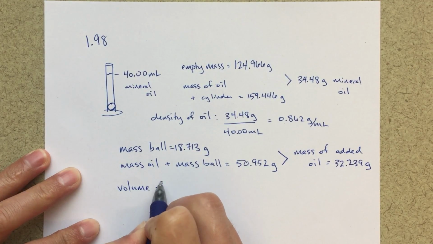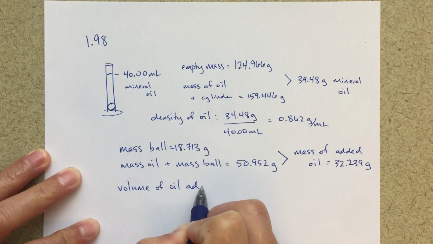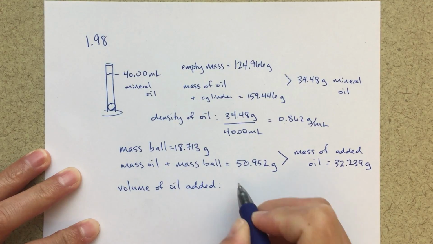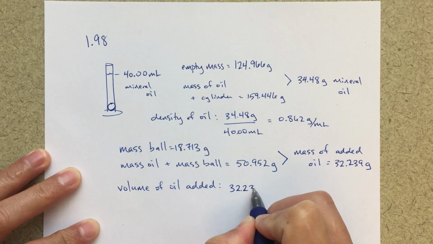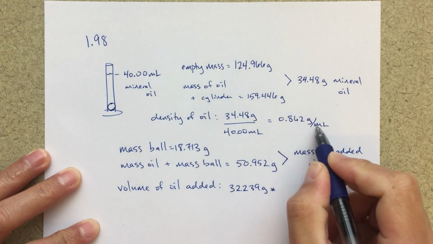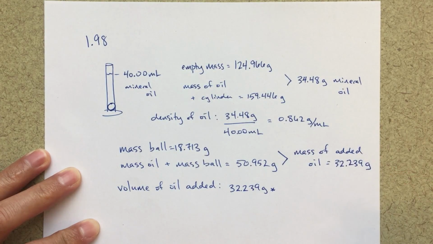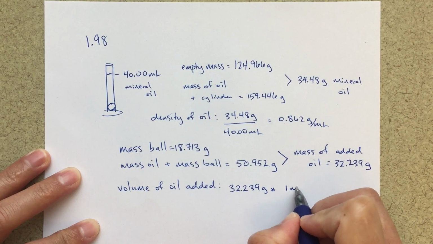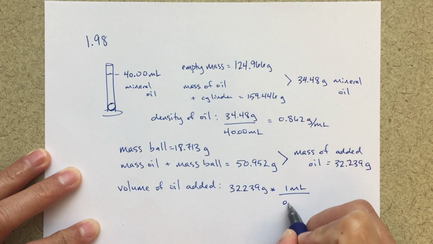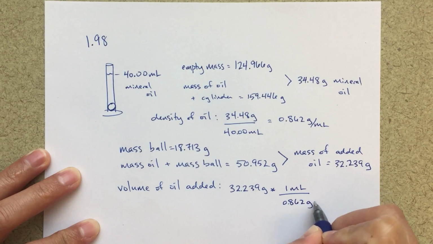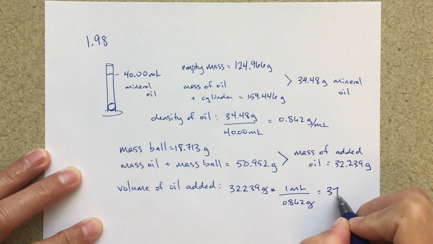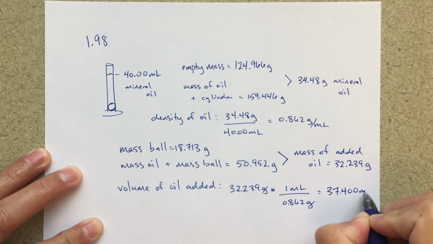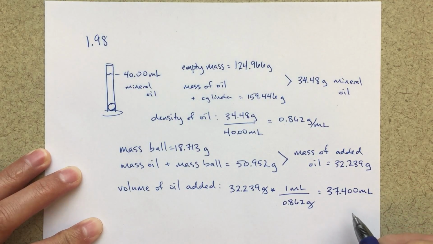So the volume of oil added is going to be 32.239 grams, and I'm going to use this density as a conversion factor. I know that 1 milliliter of that oil weighs 0.862 grams. My units of grams will cancel out, and I will end up with 37.400 milliliters as my volume of oil.